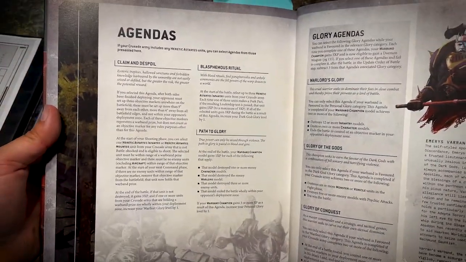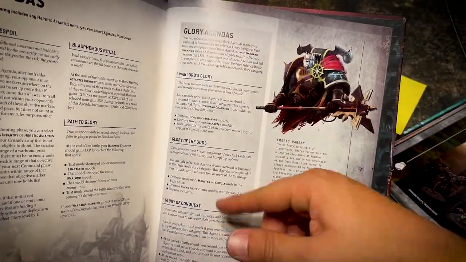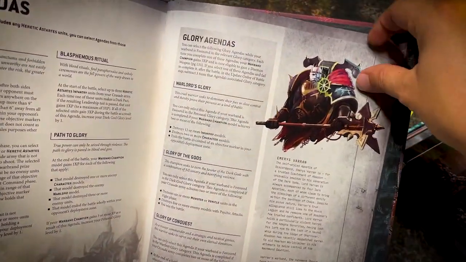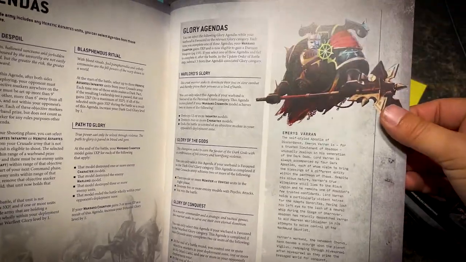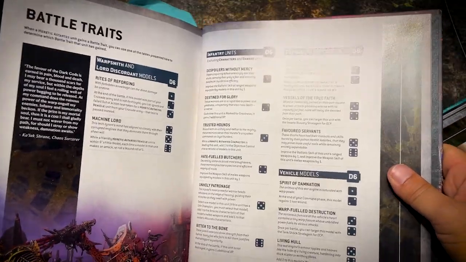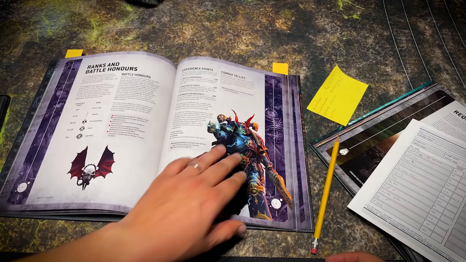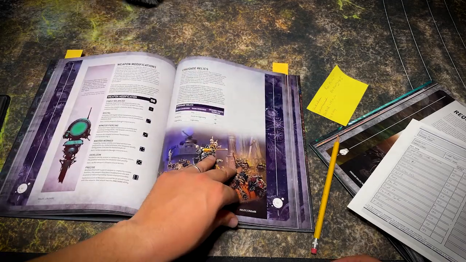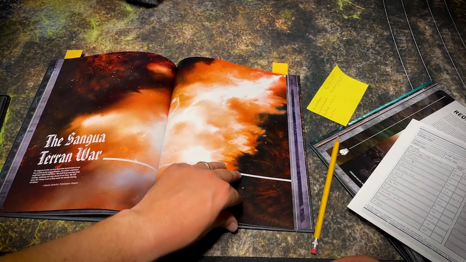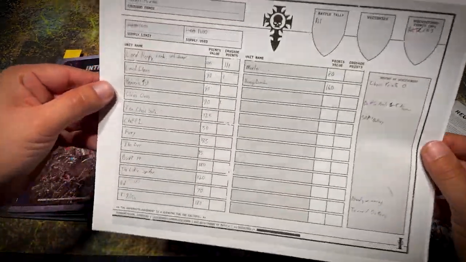You'll often have agendas, which we'll talk about in the next video, and you'll have agendas for if you're doing well in the faction-specific kind of objectives that you have. And then we'll get into all of this stuff in the next couple of videos. And I think that is going to be about all you need to know for the initial putting together. So, let's look through one more time real quick.